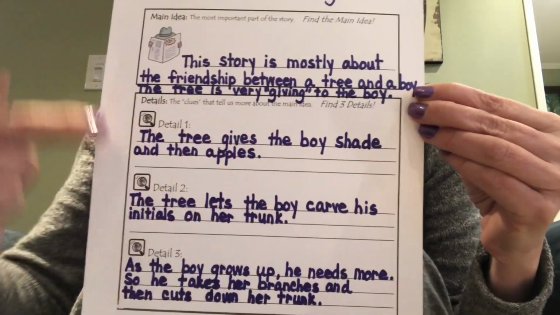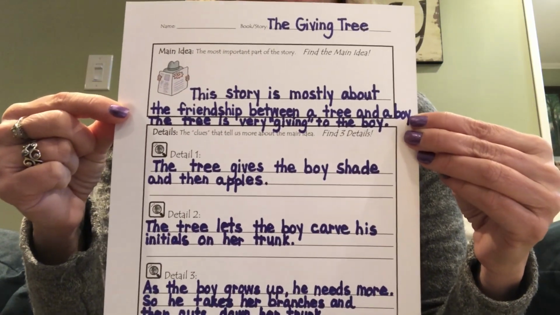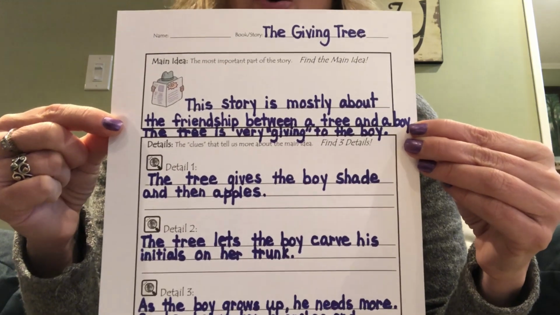The end. And I really always love this story. It's a great story about friendship, and it's a great story about when you do something for someone else, it makes you feel good inside too. This will be in Google Classroom this week if you want to try this at home, okay, with one of your books that you're reading at home.